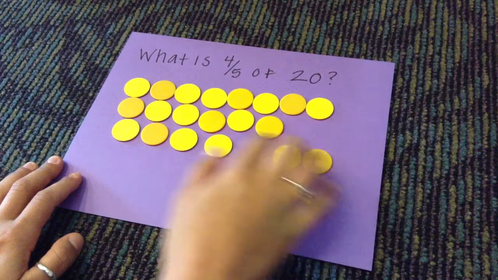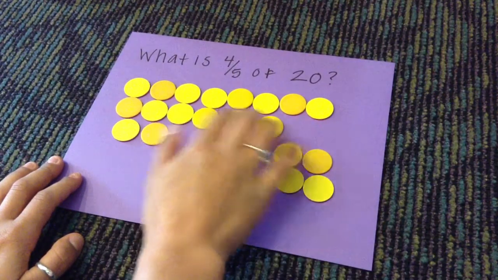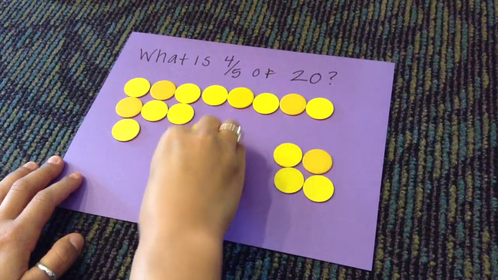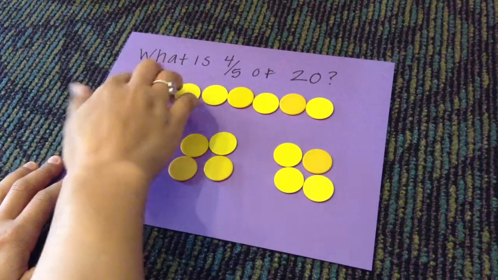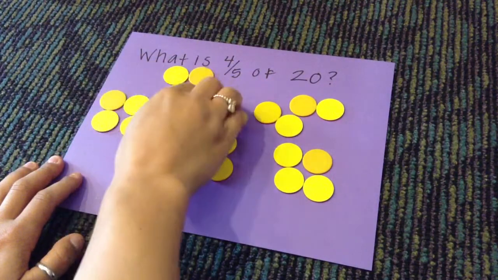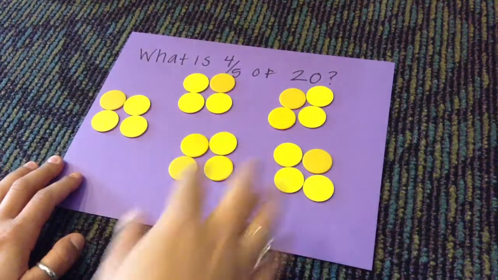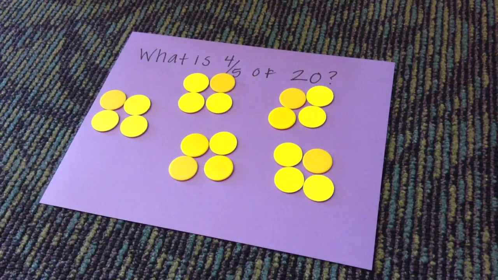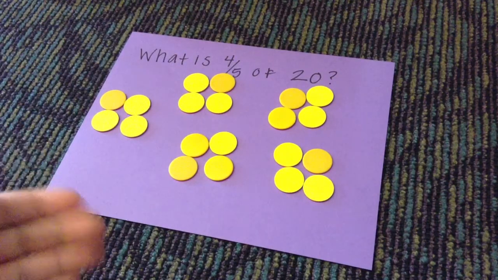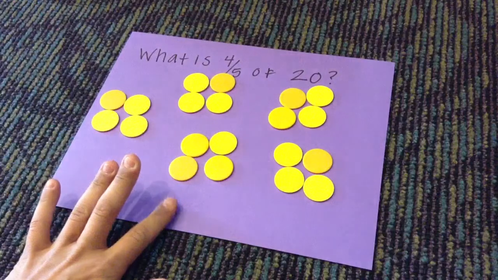And by doing that, 2, 3, 4, 5. So we have our 5 equal-sized groups, and we see that there are 4 units in each group. So now we're trying to find 4/5. We're trying to find 4 of the 5 groups.